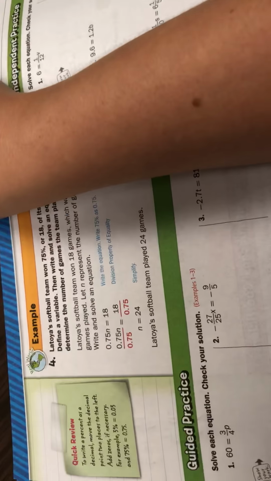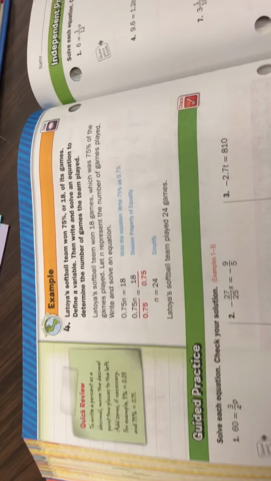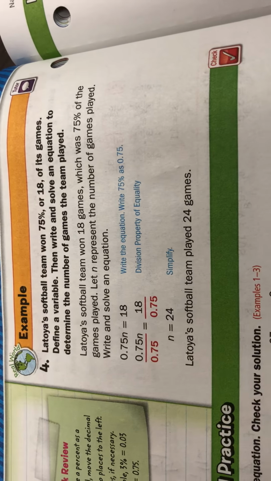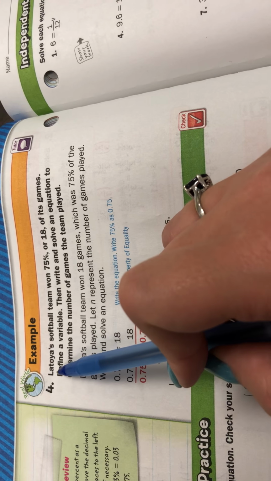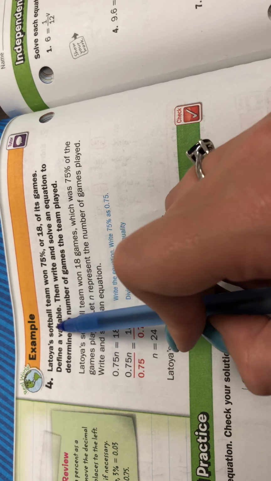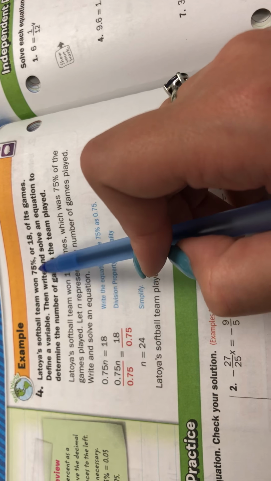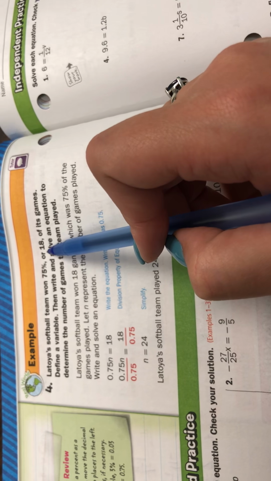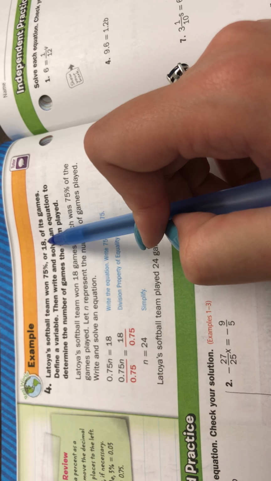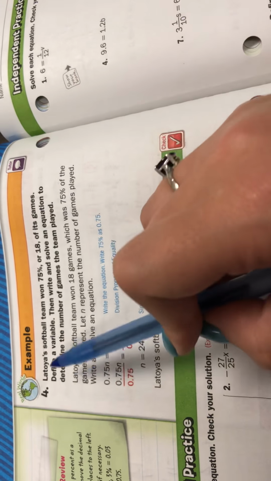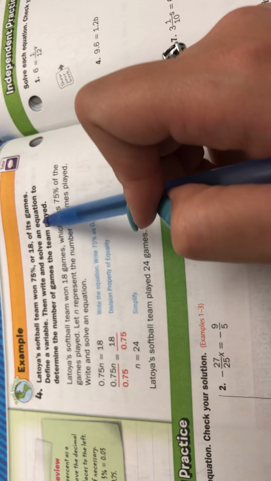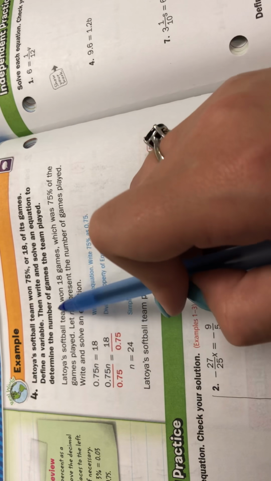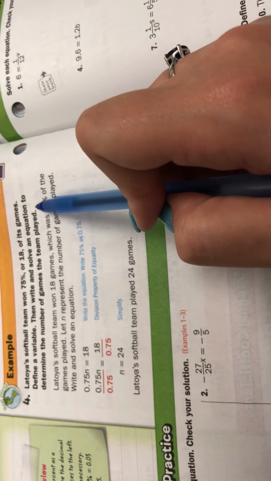Last example is a word problem. Okay? Go ahead and read the word problem now. Latoya's softball team won 75% or 18 of its games. Define the variable, then write and solve the equation to determine the number of games the team played.